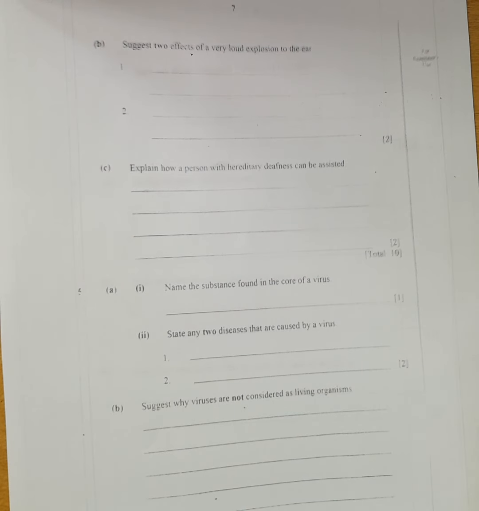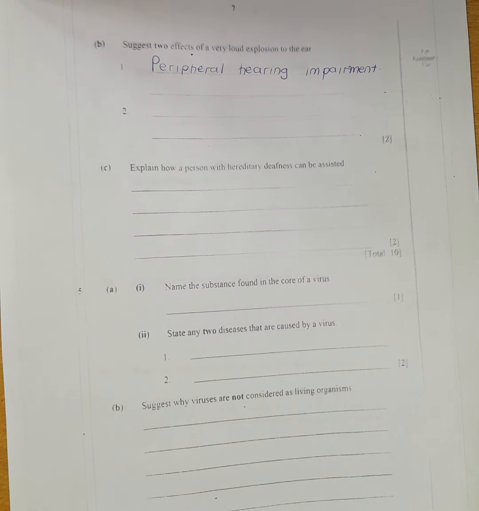On part B, we are supposed to suggest 2 effects of a very loud explosion to the ear. So it causes peripheral hearing impairment. It causes auditory processing disorder. It also results in vestibular impairment.